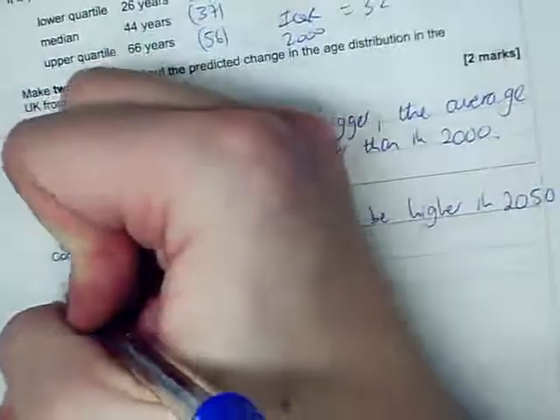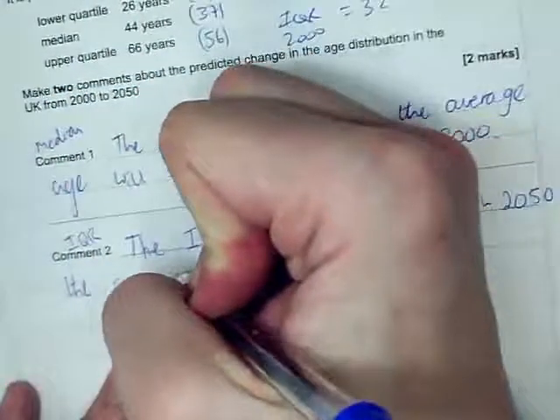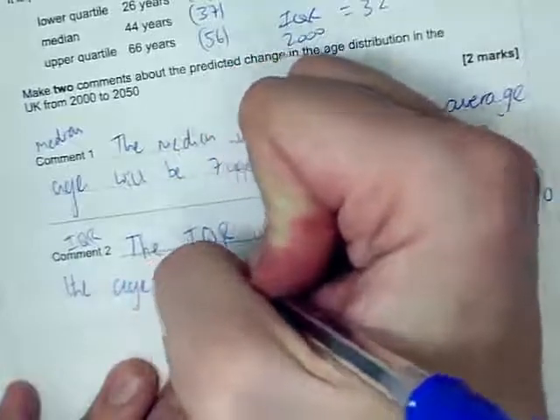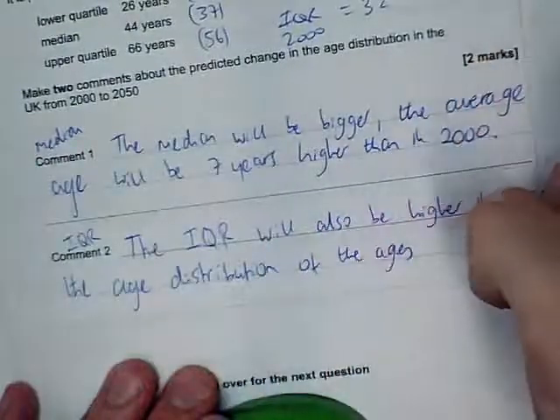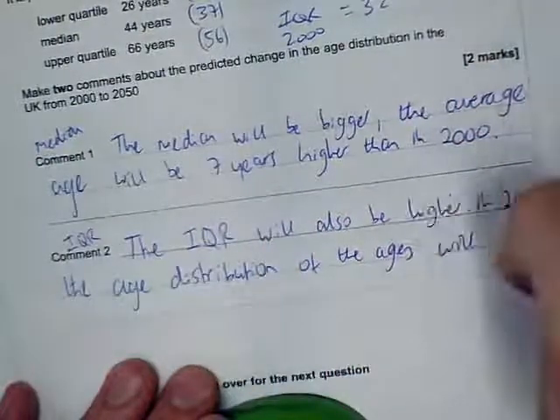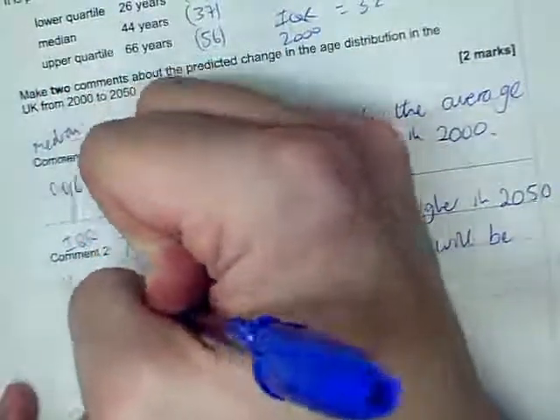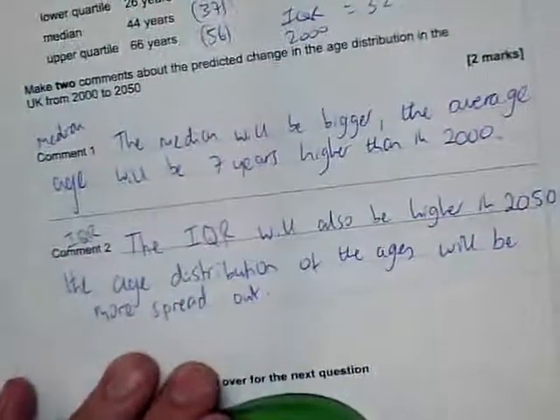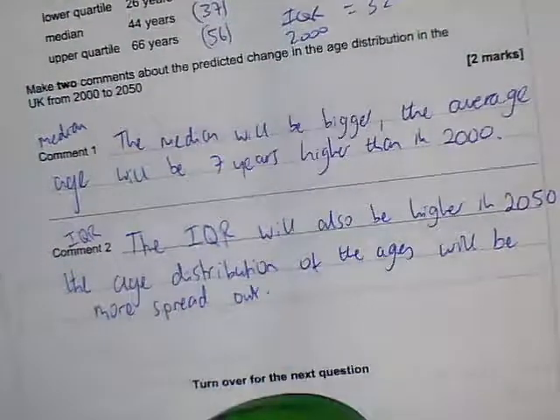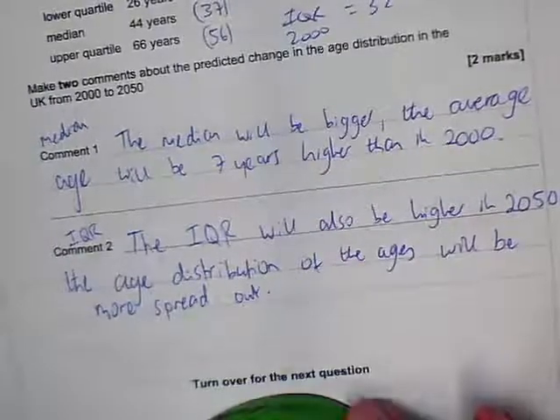And this basically means that the age distribution, so how spread out the ages are, will be bigger. So that just means it will be more spread out. Okay, so that will give you your 2 marks. So we've said that the median will be bigger, and the interquartile range will be bigger too.